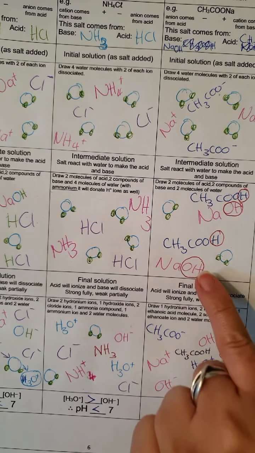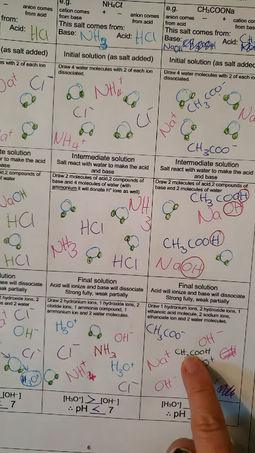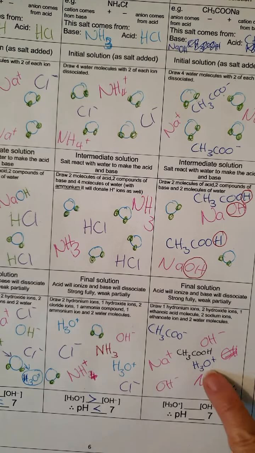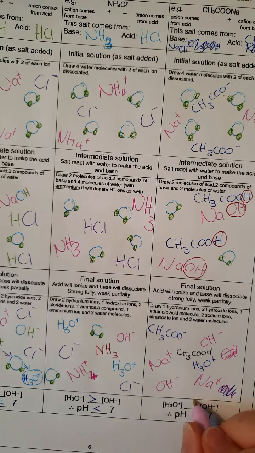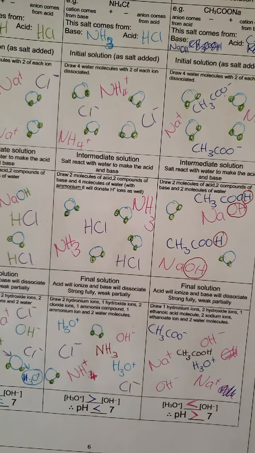The NaOH is a strong base, so it completely dissociates. So there it has broken up, and we land up with some ethanoic acid that has not broken up, but yet if you look here, you've only got 1 hydronium ion to 2 hydroxide ions. That means the concentration of hydronium to hydroxide is less. Okay, hydronium is less than hydroxide, making this pH greater than 7.